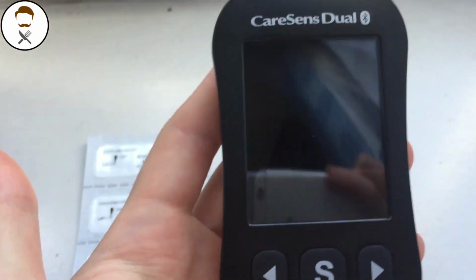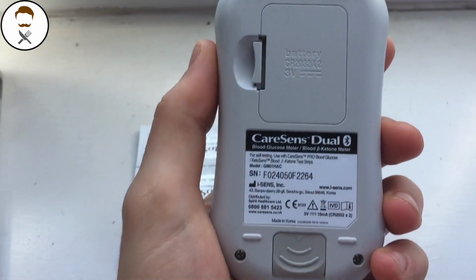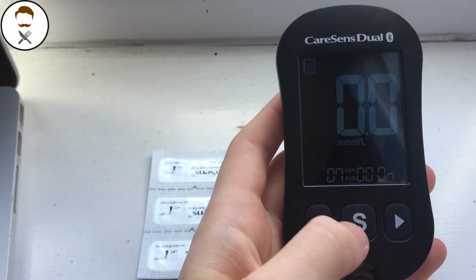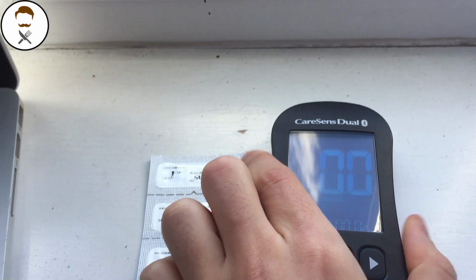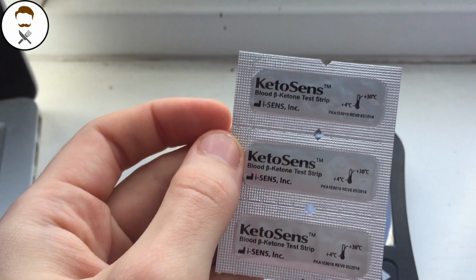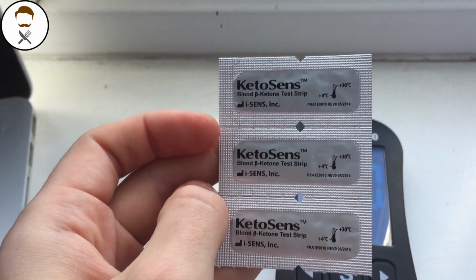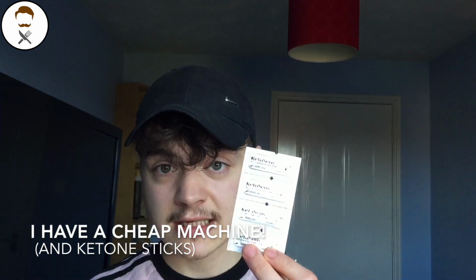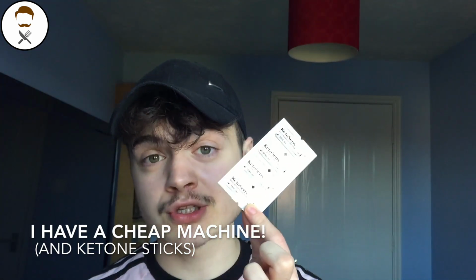I'm using the CareSense Dual, which means it measures the blood sugar or the ketones on the same device. The glucose sticks cost like 30p or 50 cents, but the ketone sticks, they cost £1 or $1.30 per stick. I've seen the best rated machines that have ketone sticks like these that cost $5 per stick. And that means that every time I want to test my ketones with this machine, it is costing me £1 to do so, or $1.30.